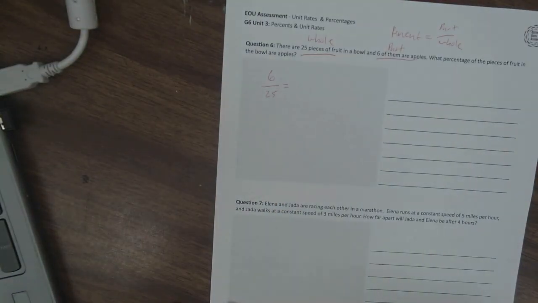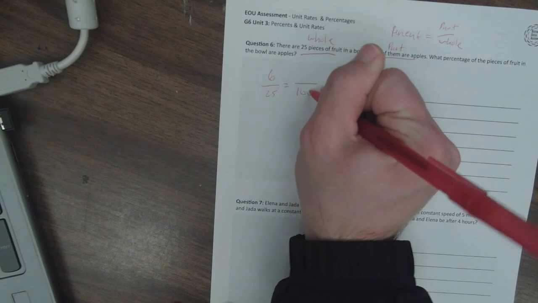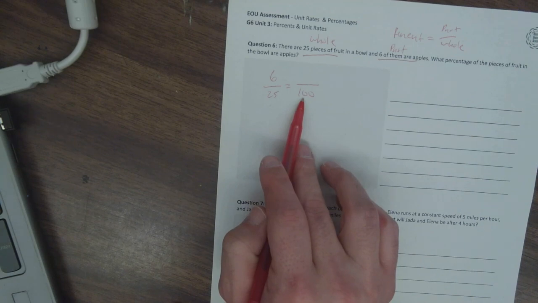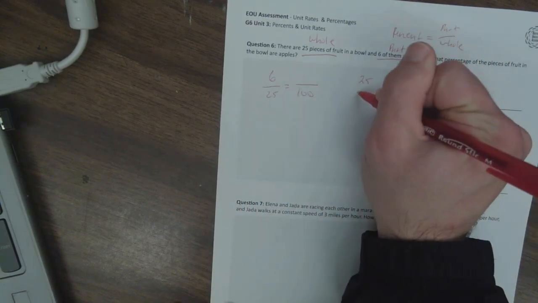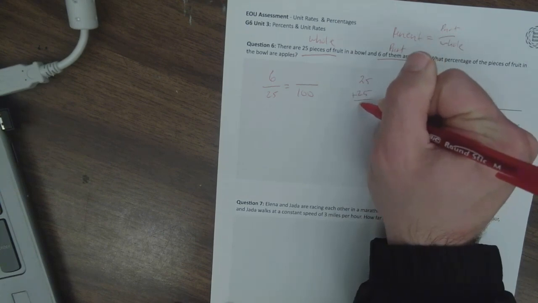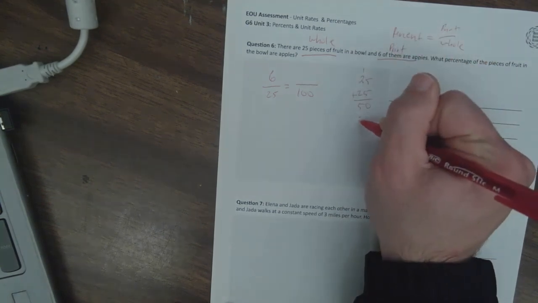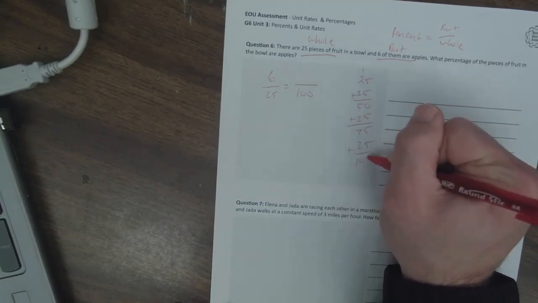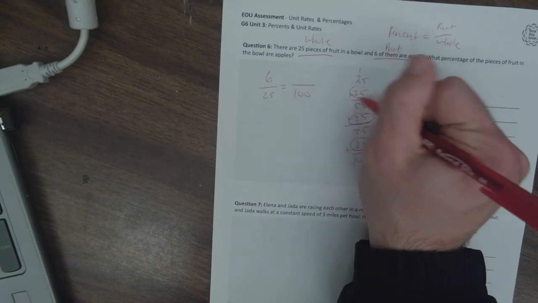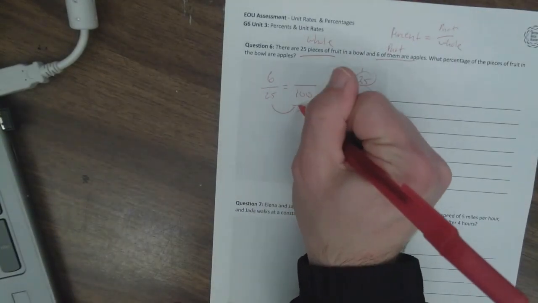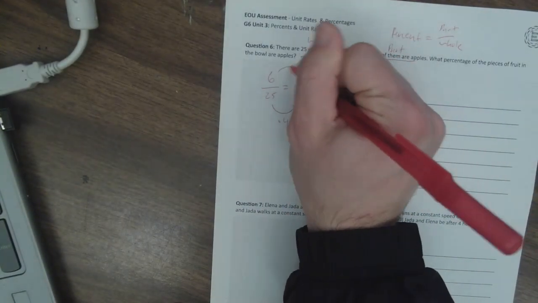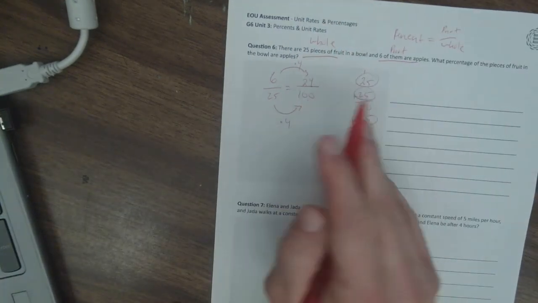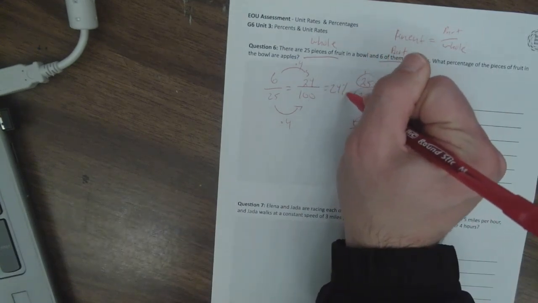And we know percent is per 100. So I can set this up with a denominator of 100. And so what do I multiply 25 by to get to 100? If you don't know that, we can skip count. So 25 plus 25 is 50. Then we can add another 25, we get 75, and then one more, we get 100. So how many 25s did I add? Well, 1, 2, 3, 4. And so that means I can do 25 times 4. Whenever I do the bottom, I do the top. So 6 times 4 is 24. 24 per 100 is just 24%.